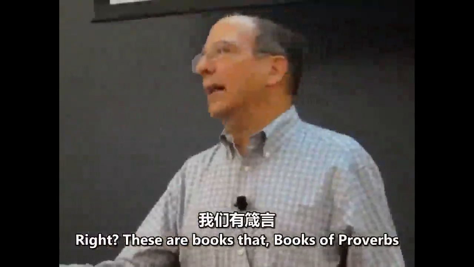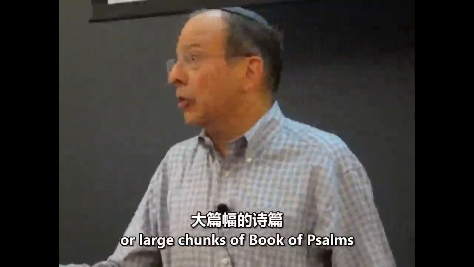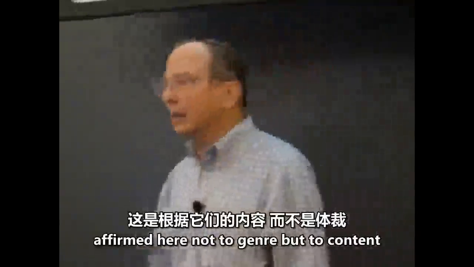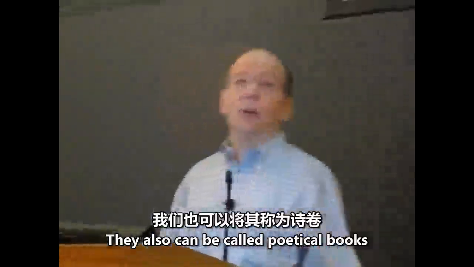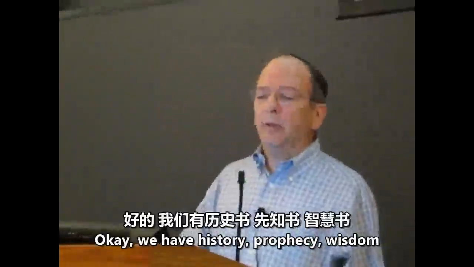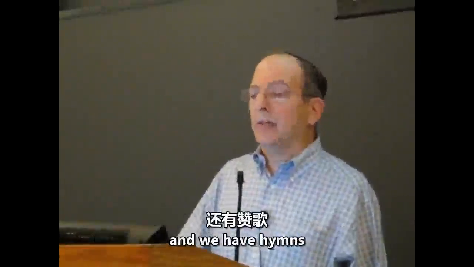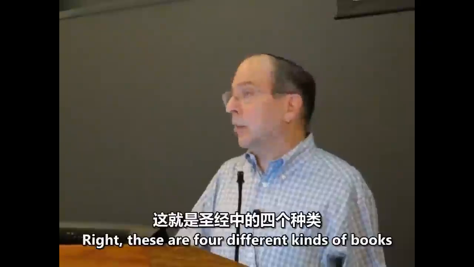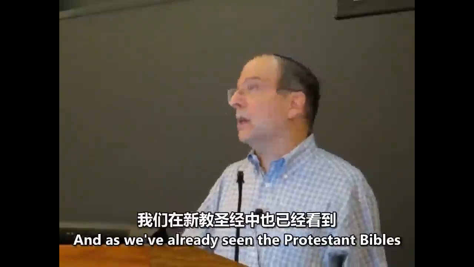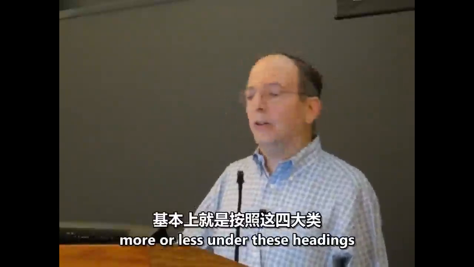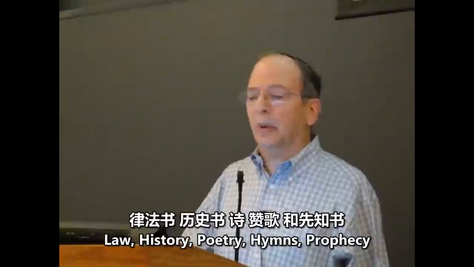These are books that, the book of Proverbs, or large chunks of the book of Psalms, or the book of Job, right? These are wisdom books, referring here not to genre, but content. They also can be called poetical books, because they're in poetry. But we have history, prophecy, wisdom, and we have hymns. Right, these are 4 different kinds of books, and as we've already seen, the Protestant Bibles actually arrange the biblical books more or less under these headings: law, history, poetry, hymns, prophecy. Okay?